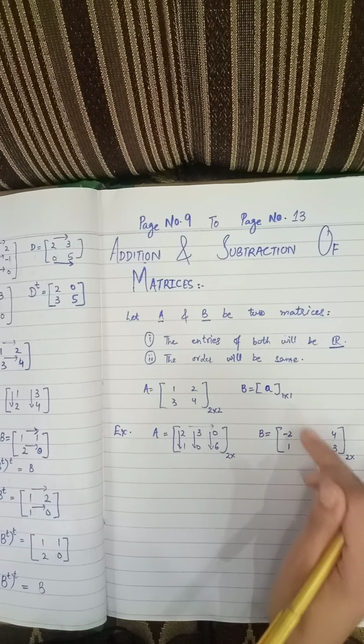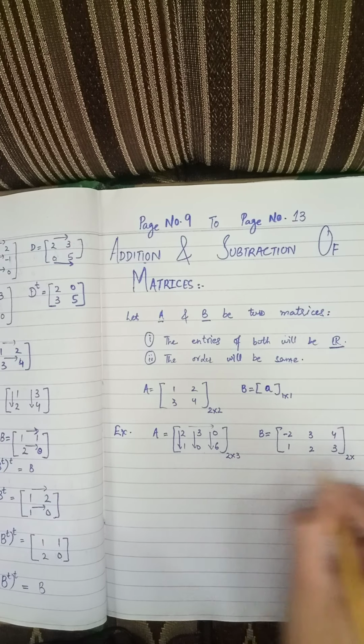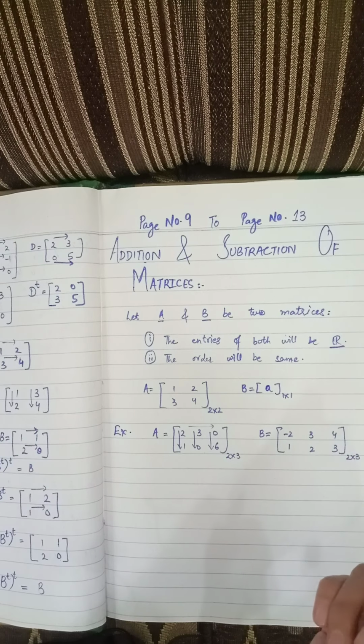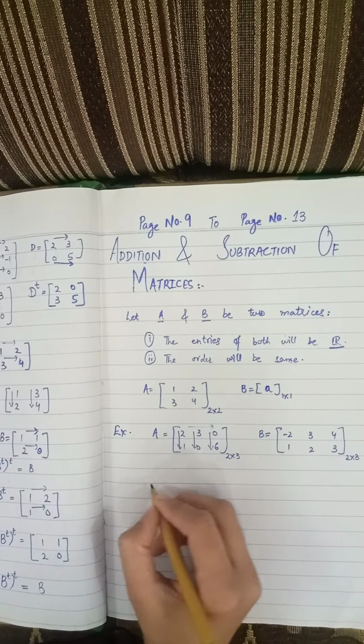Both the matrices are 2 by 3 matrices. So we can add them.